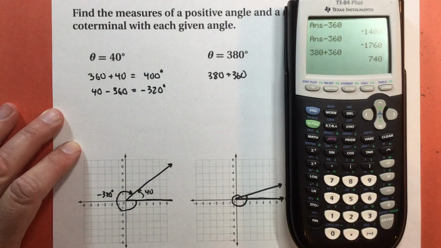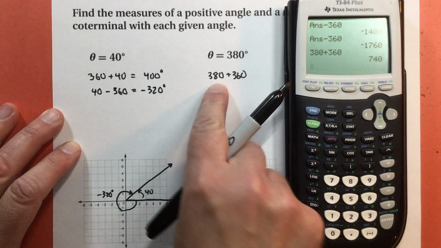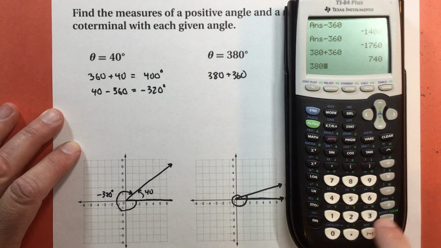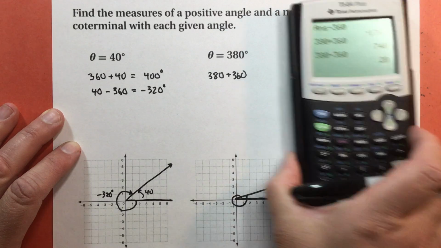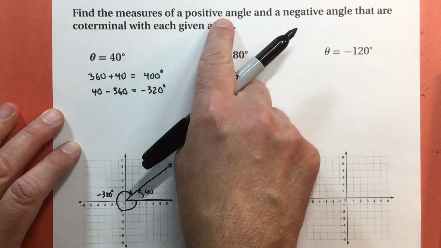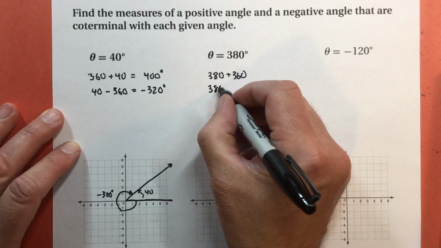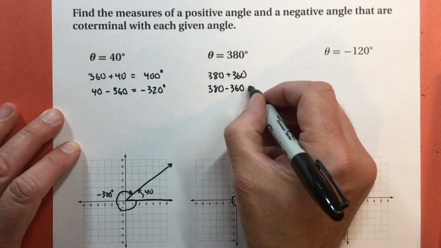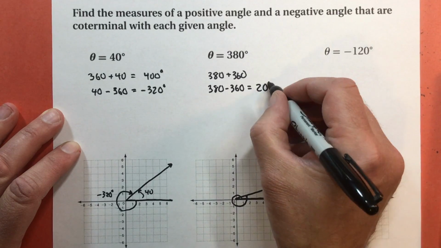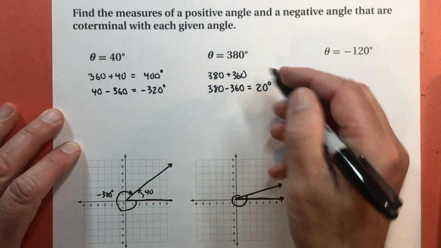Also notice that because it's already more than one rotation, if I did 380 and subtracted 360, I'm still at a positive number. And the directions just say find the measure of a positive angle and a negative angle. So if I did 380 and subtract 360, that's still going to be positive 20 degrees. So that one works.